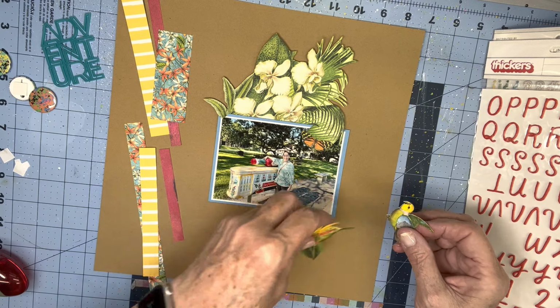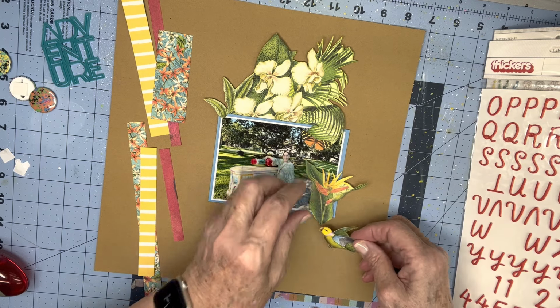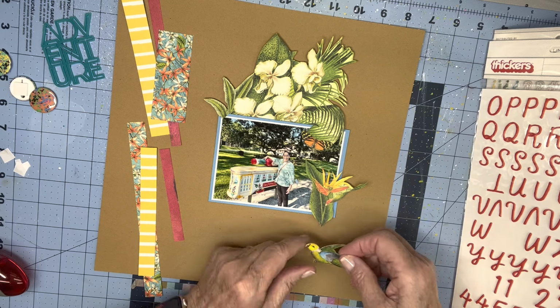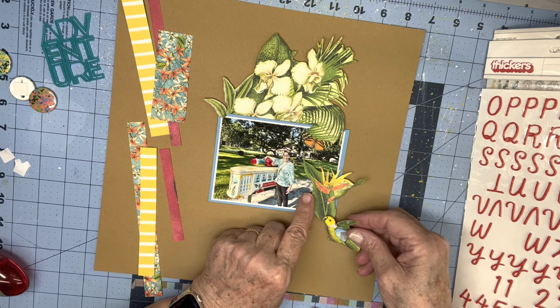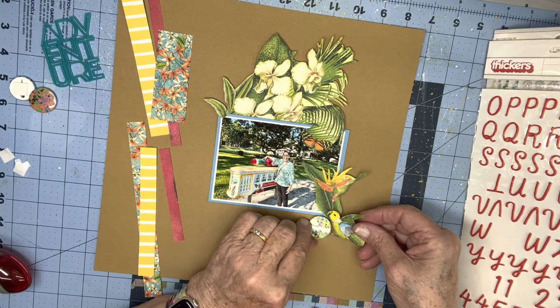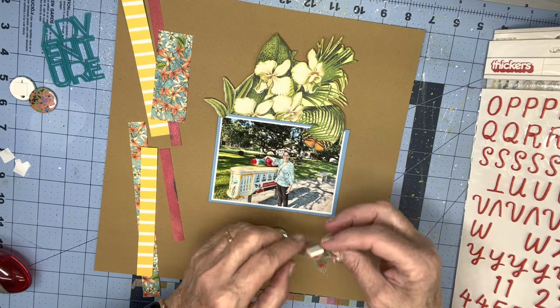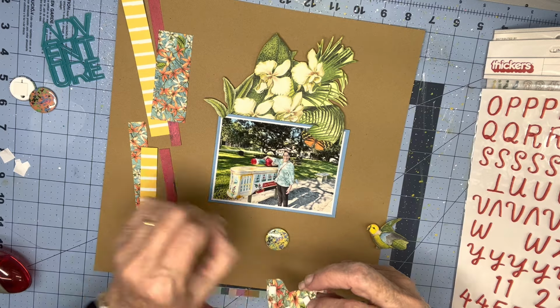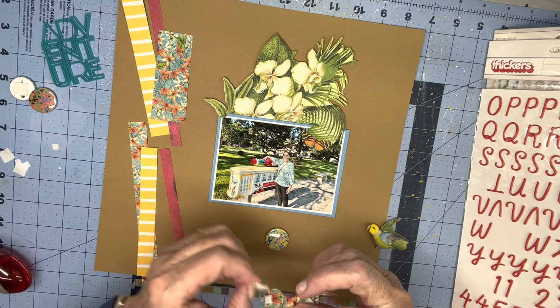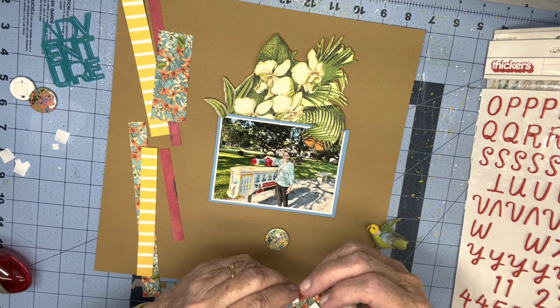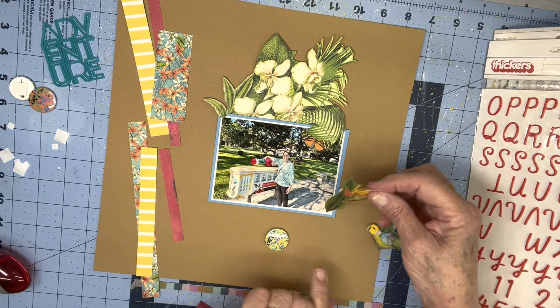But I'm going to put this here, and because the bird is facing that way, I'm going to actually put the bird there and incorporate a flare in that little cluster. And then I'll figure out where those strips of paper are going to go.